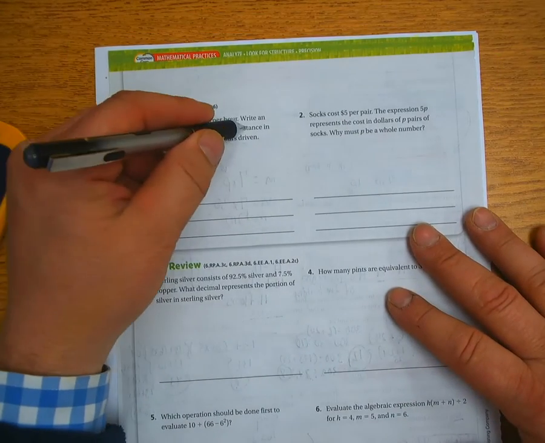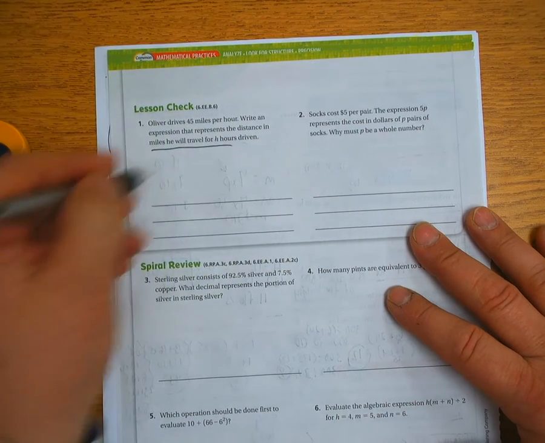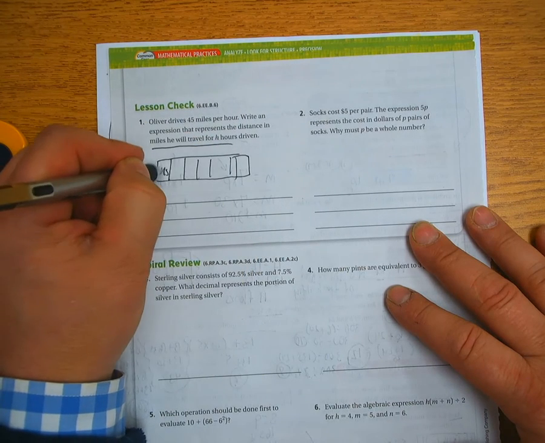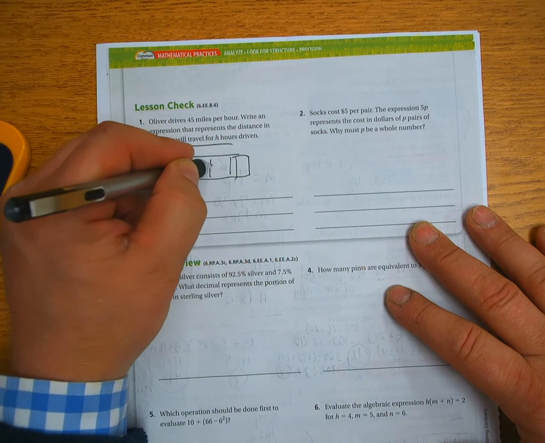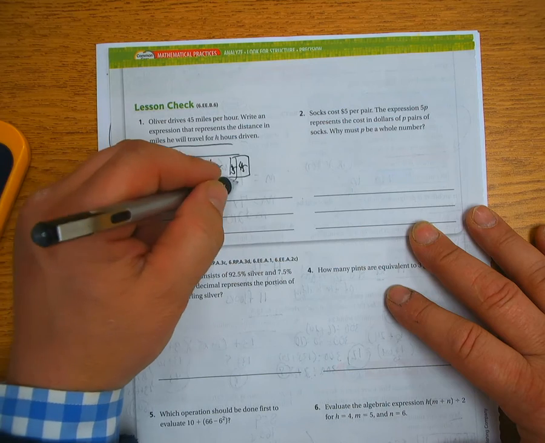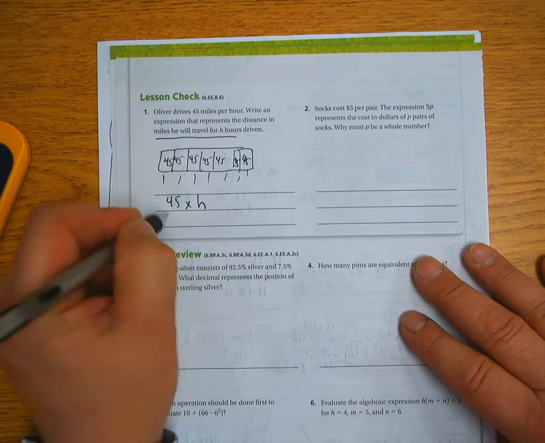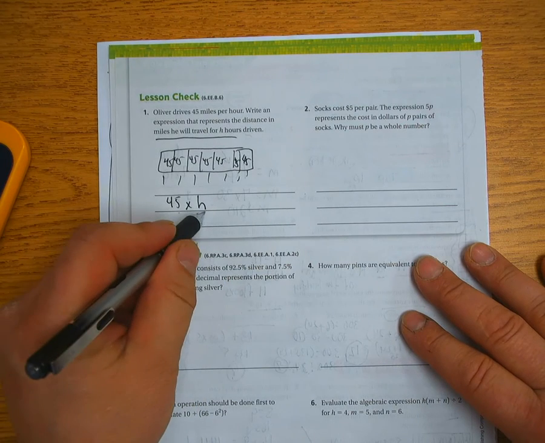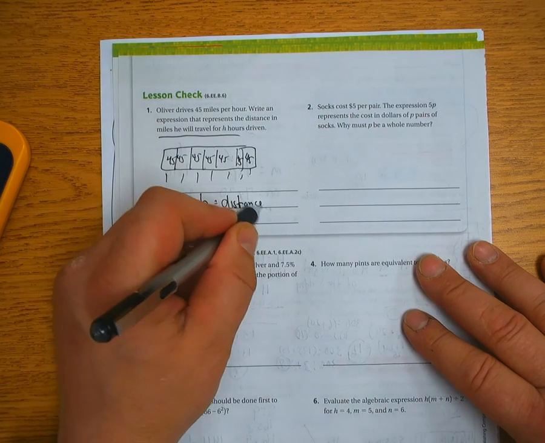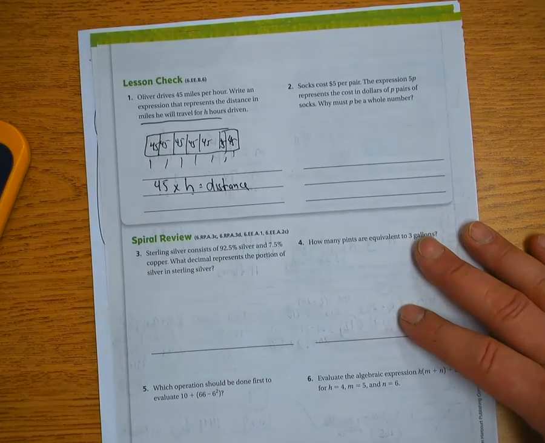Oliver drives 45 miles per hour. Write an expression that represents the distance in miles he will travel for 8 hours. Well, again, if I just look at a little diagram, every hour he's going 45 miles per hour. I know we think of speed, but that's also distance. 1 hour, 1 hour, 1 hour, 1 hour, 1 hour, 1 hour. So essentially, I'm going to take 45 times h, because for every hour he travels, he's going to go that equal to his distance. Okay? That's all it is, 45h.